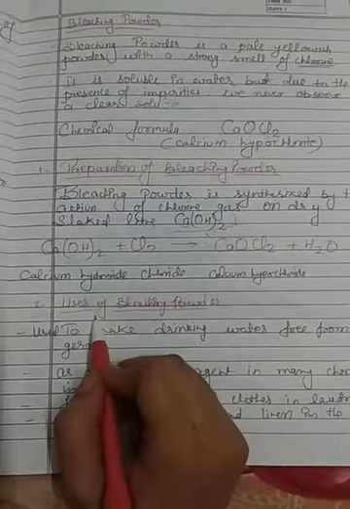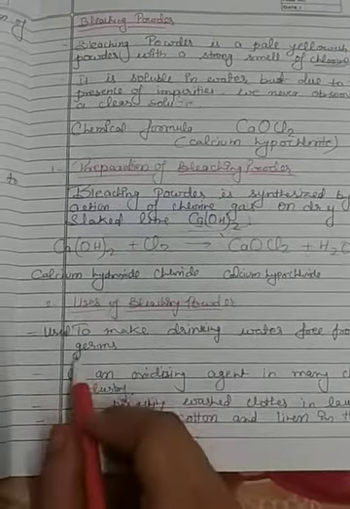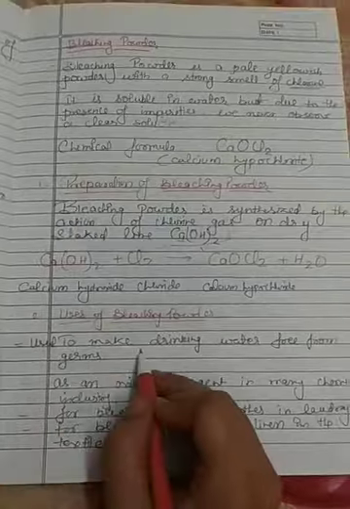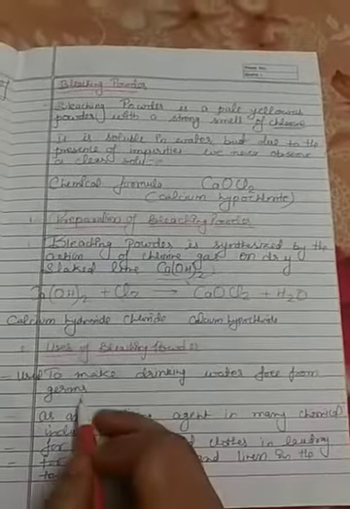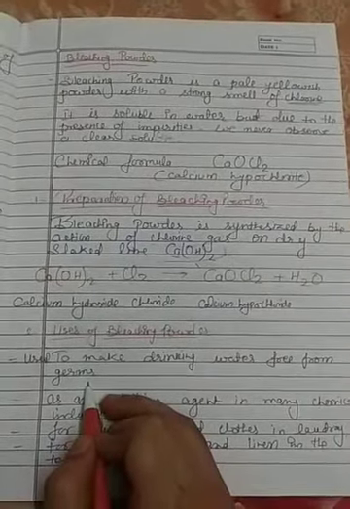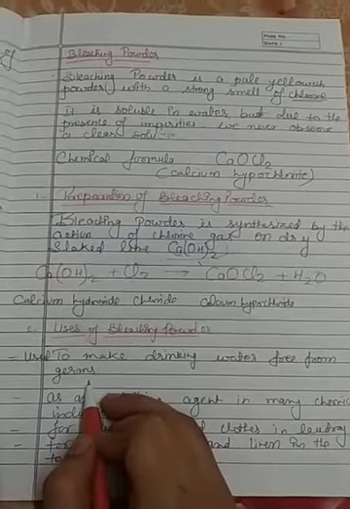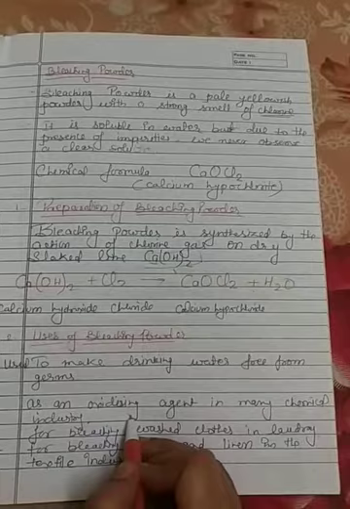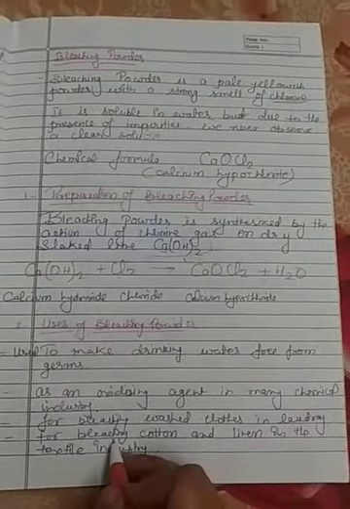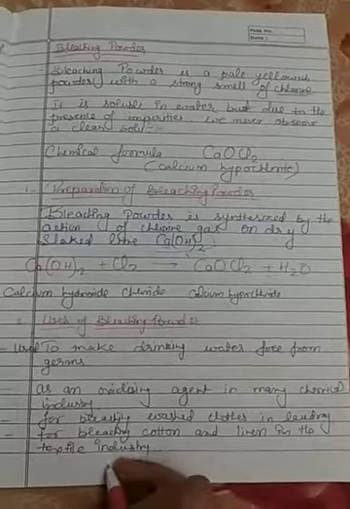Now let's discuss the uses of bleaching powder. It is used for making drinking water free from germs, as an oxidizing agent in many chemical industries, for bleaching washed clothes in laundry, and for bleaching cotton and linen in the textile industry.